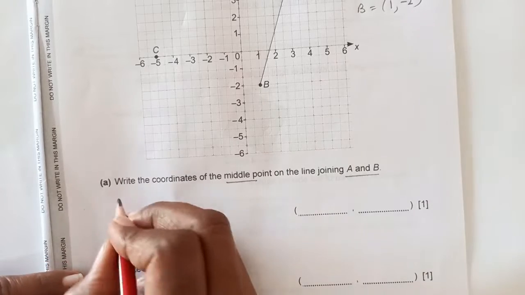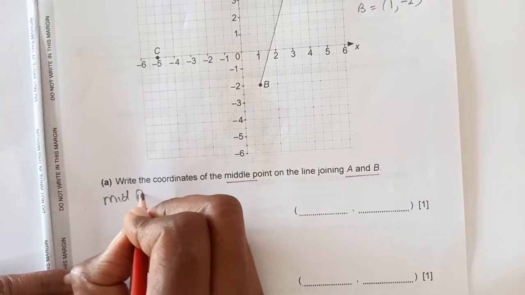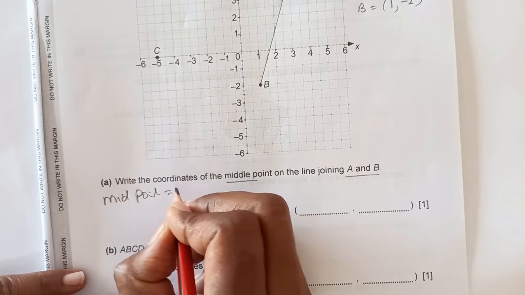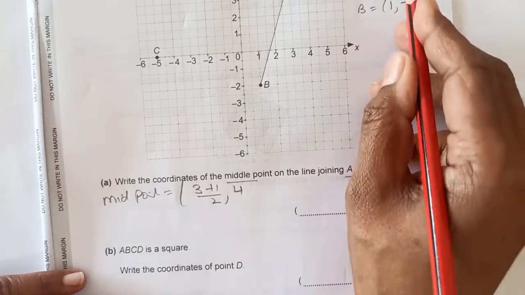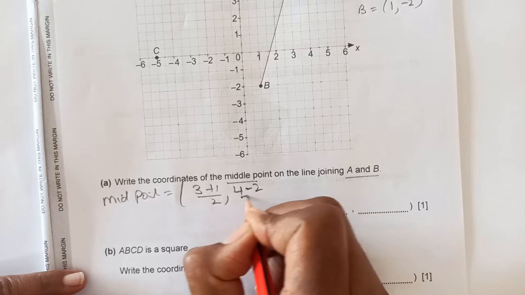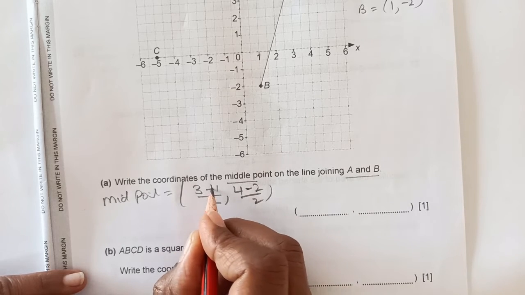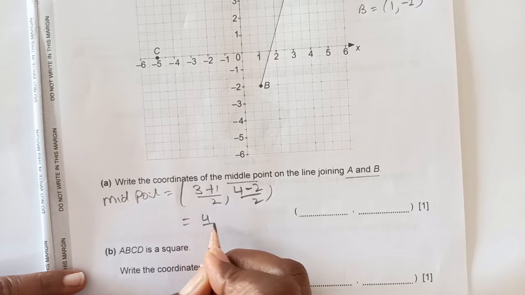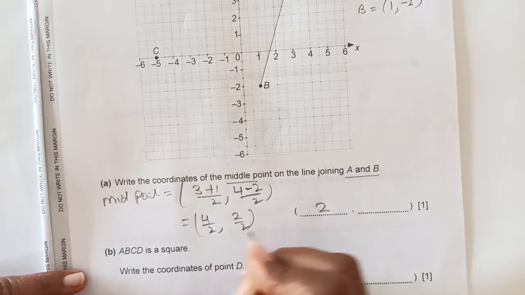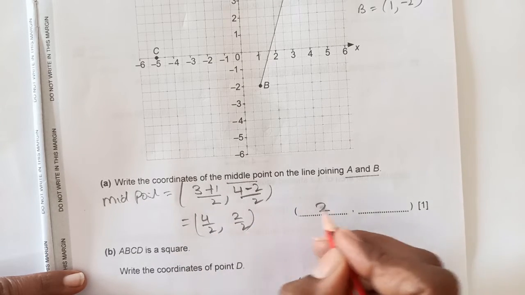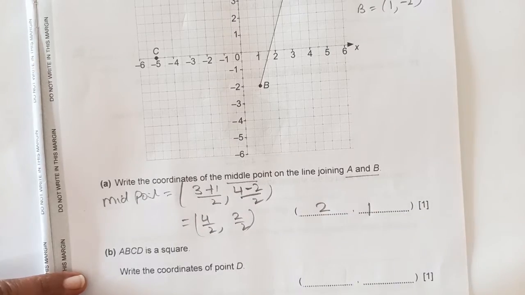So we are looking for the midpoint. The midpoint will be somewhere in the middle, meaning (3 plus 1) over 2 and (4 plus -2) over 2. So 3 plus 1 is 4 over 2, which is 2, and 2 over 2, which is 1, right?